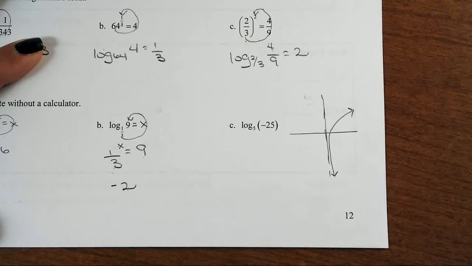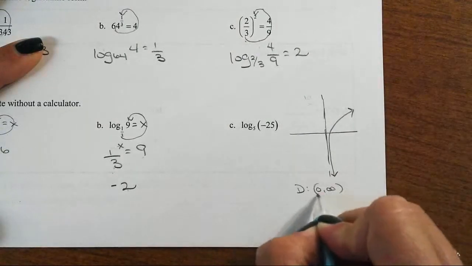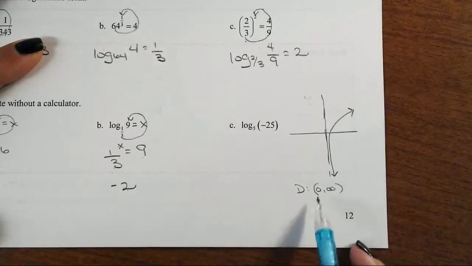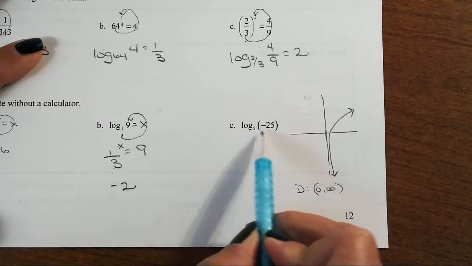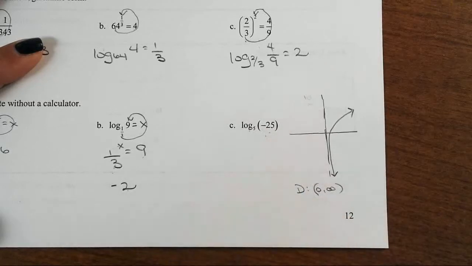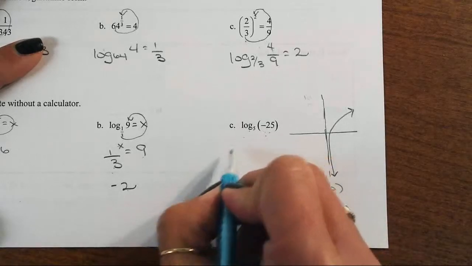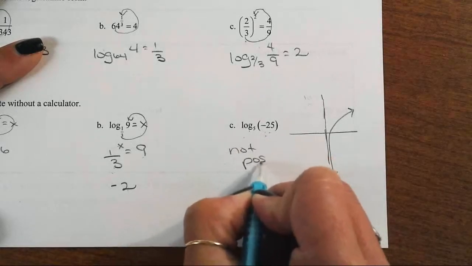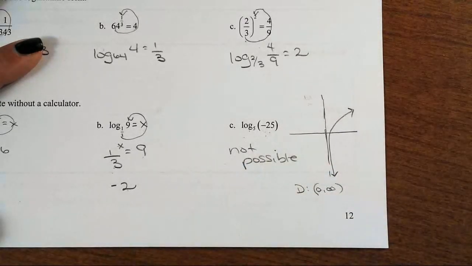In this case, the domain of this function is 0 to infinity, meaning your x values go from 0 to infinity where 0 is not included. Here, we're stating that our value is negative 25. Negative 25 does not fall within this domain, therefore this is not possible. And as a general rule, you cannot take logs of negative numbers.